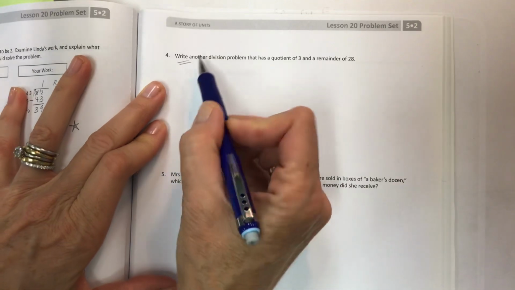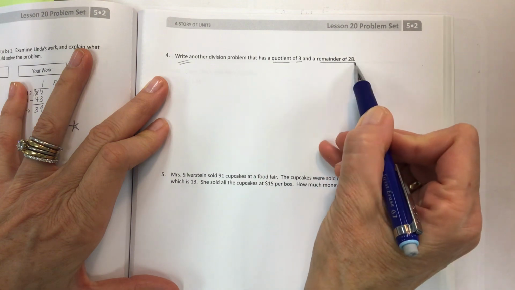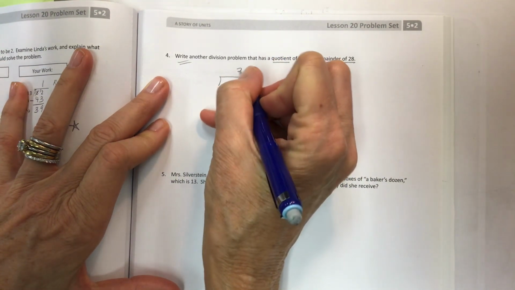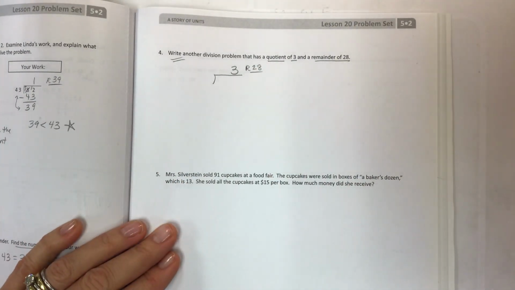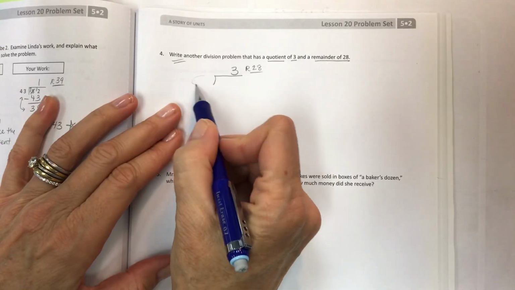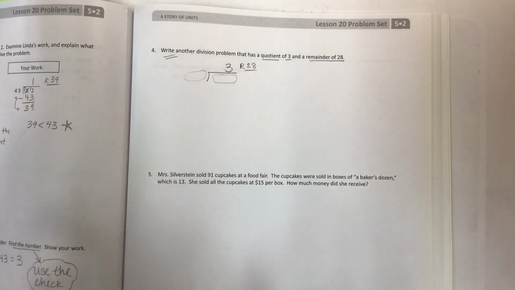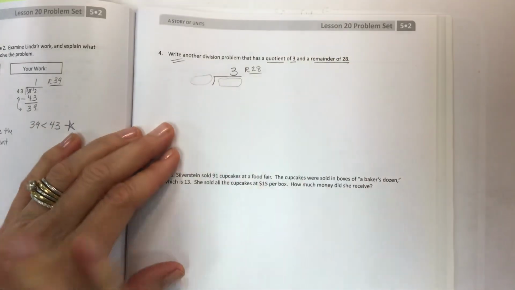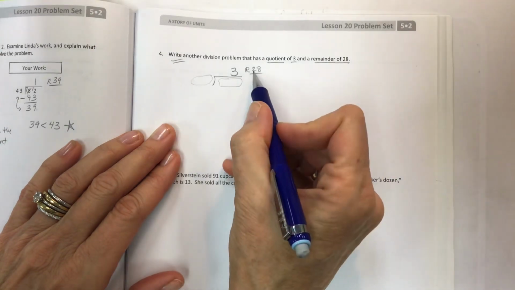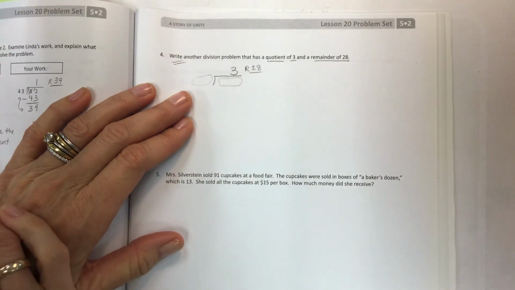Write another division. You get to write another division problem that has a quotient of 3 and a remainder of 28. Now here, they're telling you only this much. Okay? So what do you do if you don't know this and you don't know that? And you might be saying, I'm totally stuck. But think really carefully and critically about what you have to understand about the remainder. When you have a remainder, could I put 5 here? Could I do 5 times 3 plus 28?